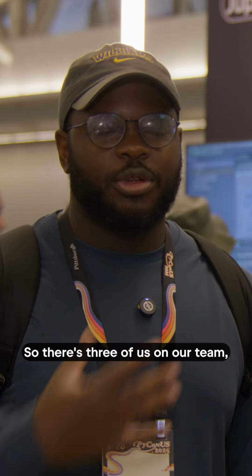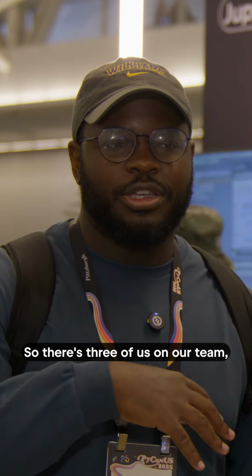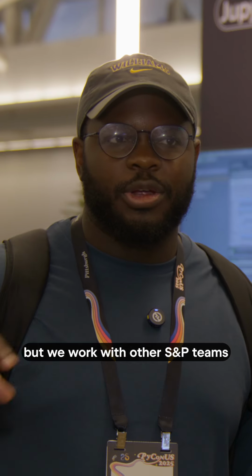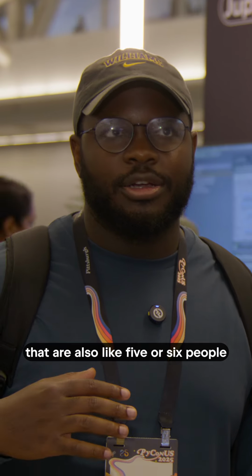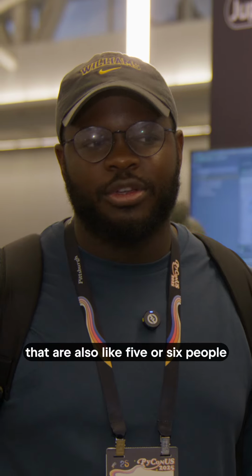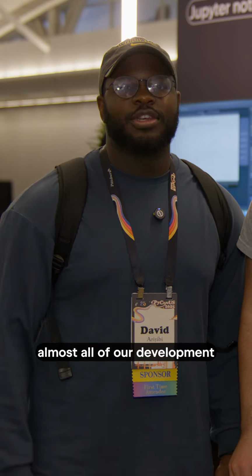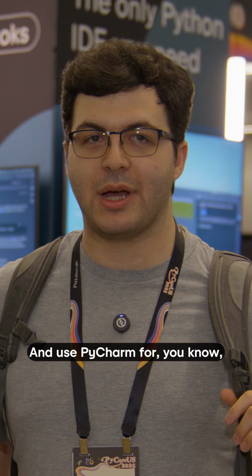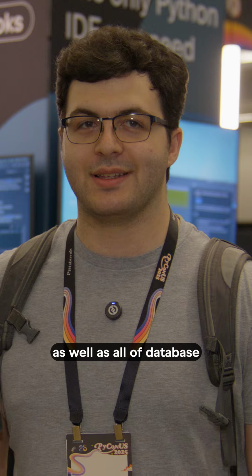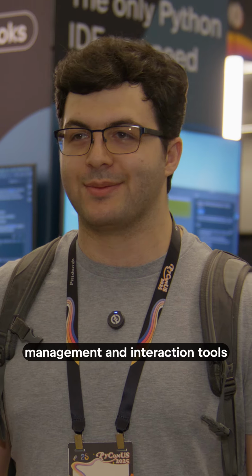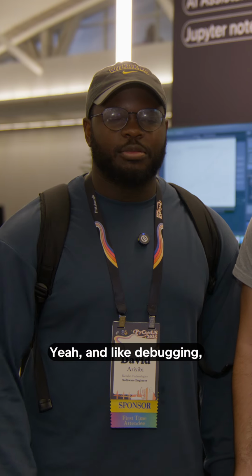There are three of us on our team, but we work with other S&P teams that are also like 5 or 6 people. We primarily use PyCharm for almost all of our development, for application development, as well as all of our database management and interaction tools. Yeah, and debugging, stuff like that.